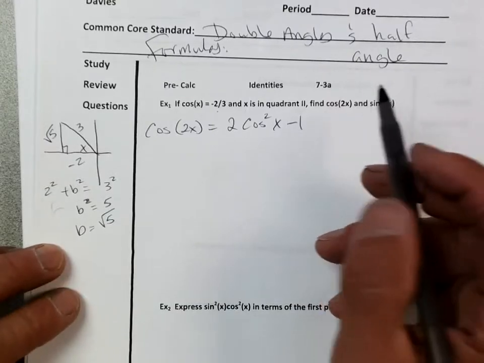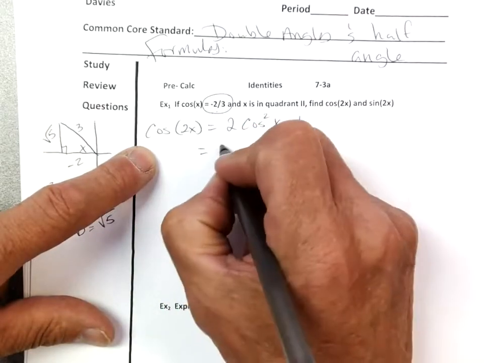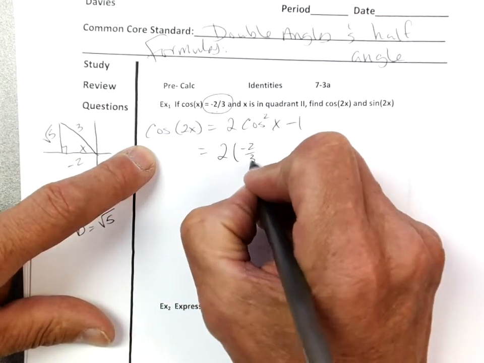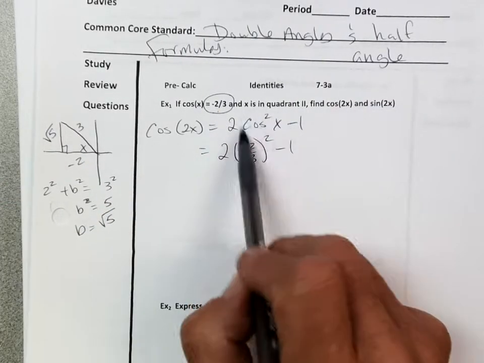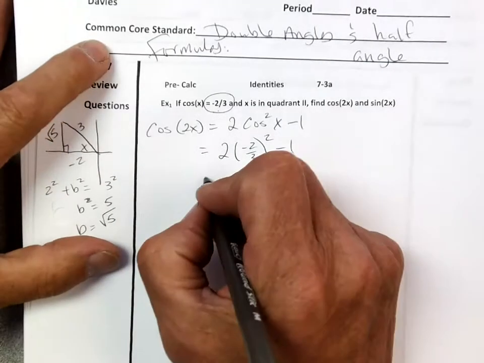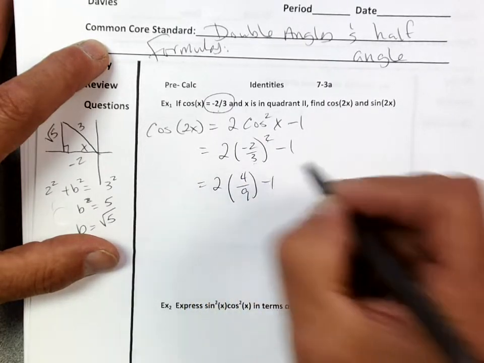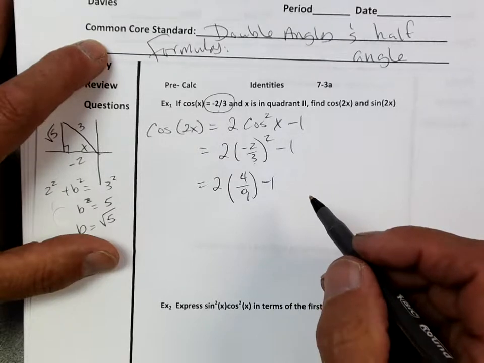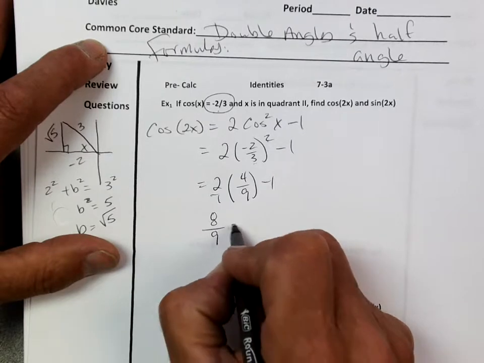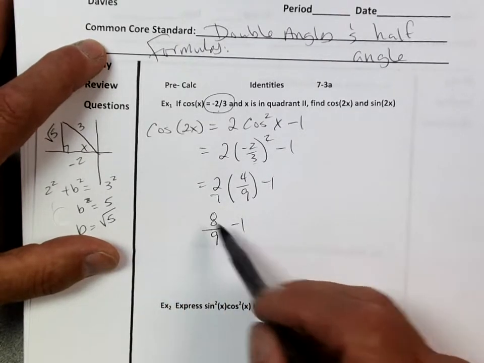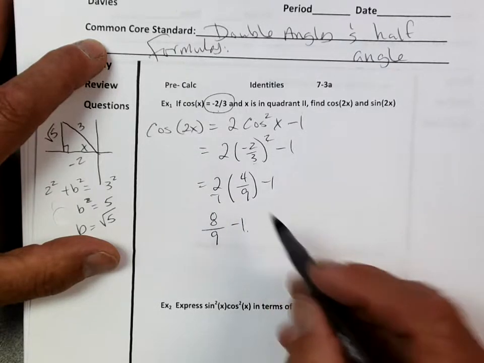So let's see. How are we going to do this? Well, fortunately, we already know what the cosine of x is, right? It's negative 2/3. So let's just go ahead and go, okay, that's going to equal 2 times negative 2/3 squared minus 1. I'm just going to put the negative 2/3 in for the cosine squared. I'm going to square it. So that answer is just going to be 2 times 4/9 minus 1. Okay, I'm just going to do some fractions here. 8/9, right, because that's like a 2 over 1. So I'll get 8/9 minus 1. Think about that as 9/9. So it's going to give you negative 1/9.